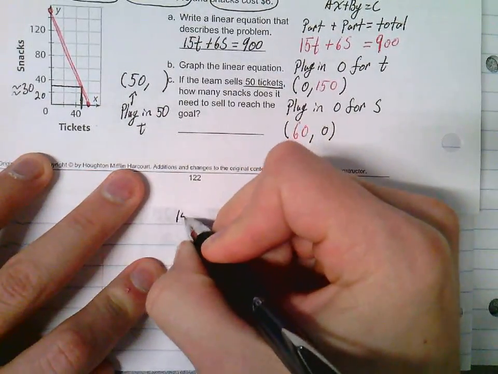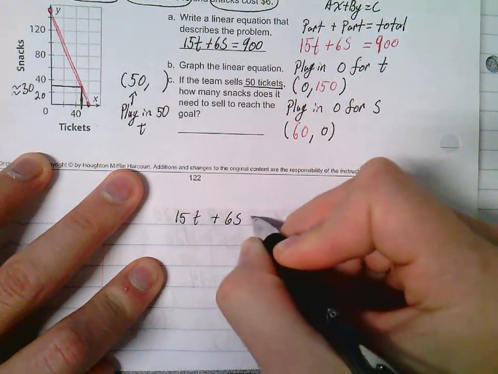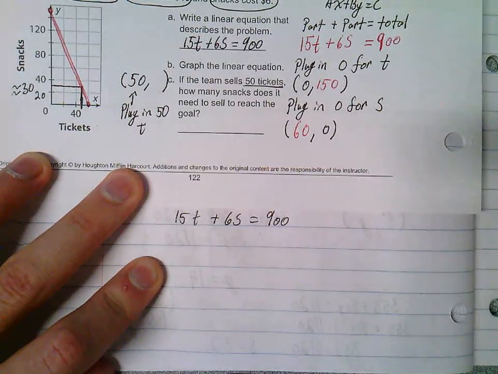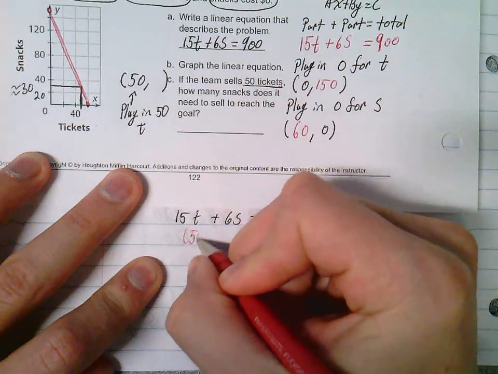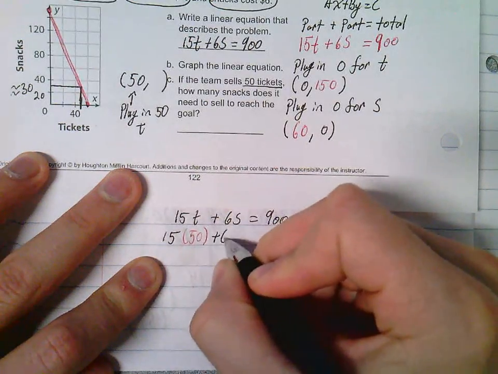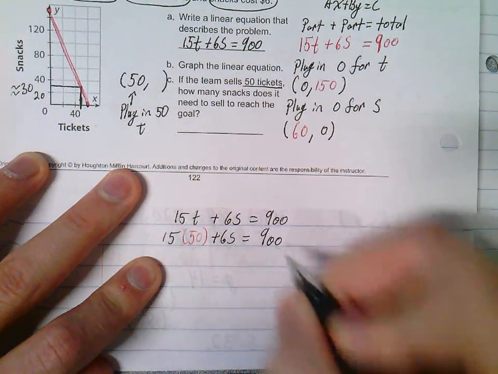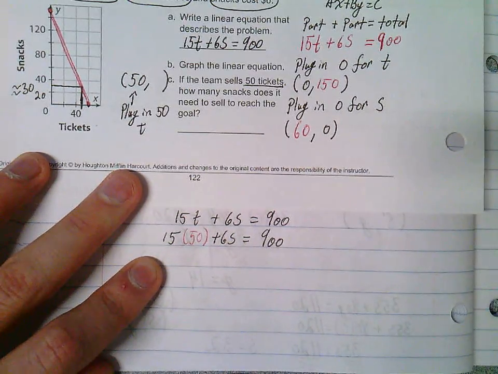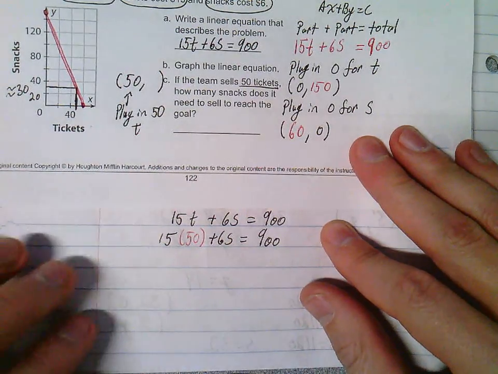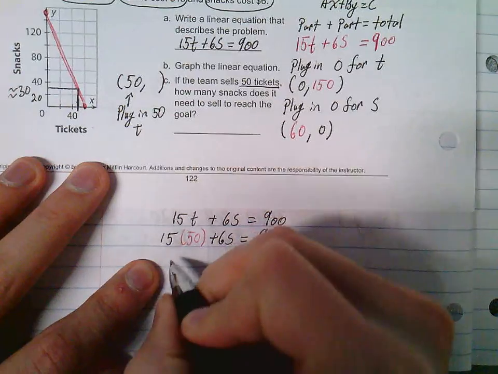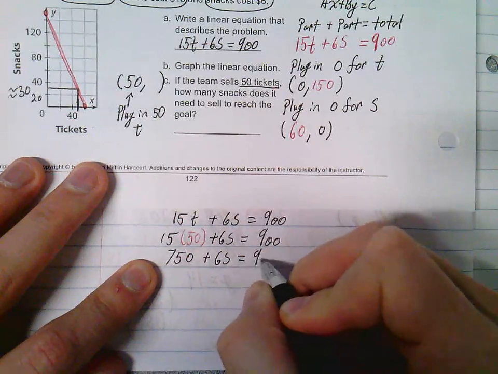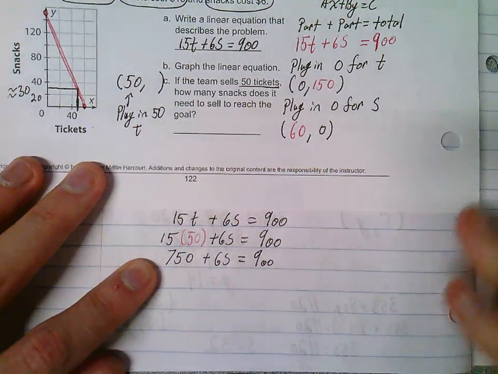We say we have 15T plus 6S equals 900, and now we're plugging in 50 for T. We'll go through the math here. 50 times 15 is 750, still equal to 900.